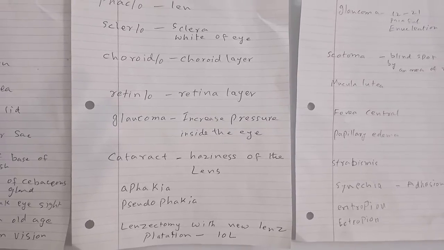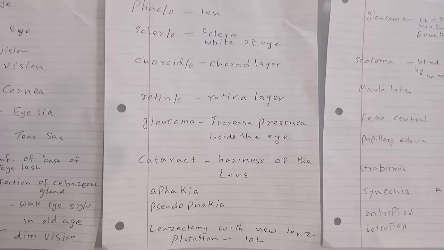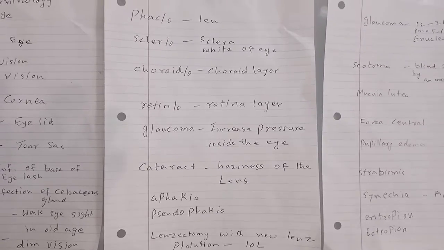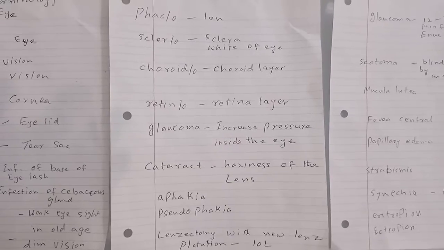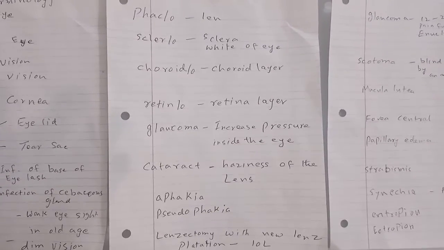When we remove the lens, this condition is known as aphakia. Phak, I told you, is a word root for lens. A means without. Aphakia, no lens. There is no lens in this patient.